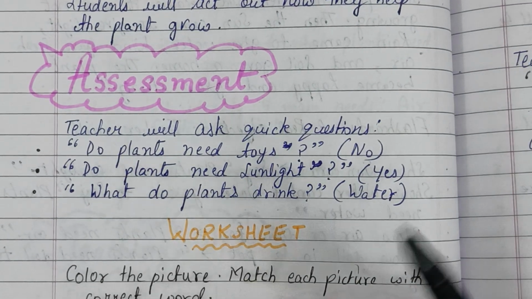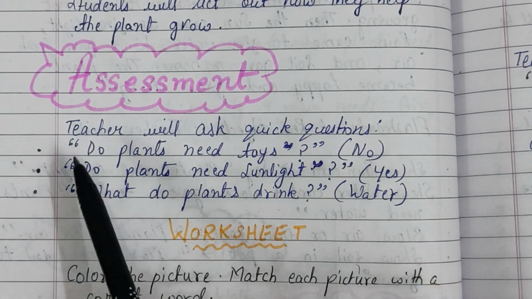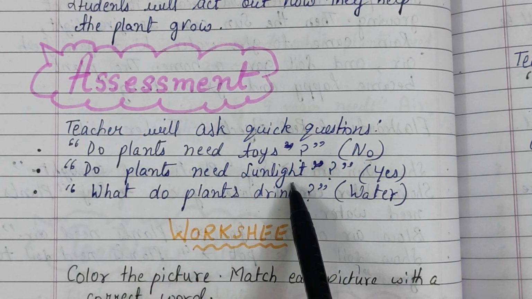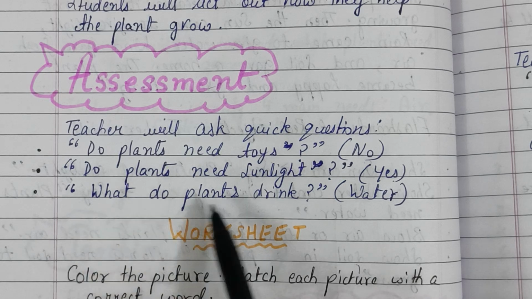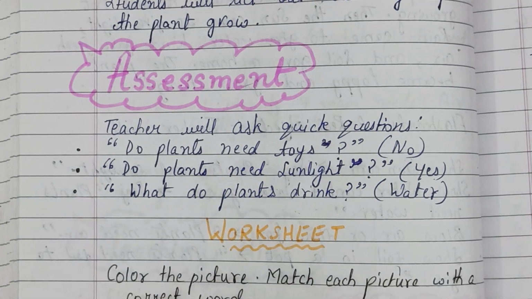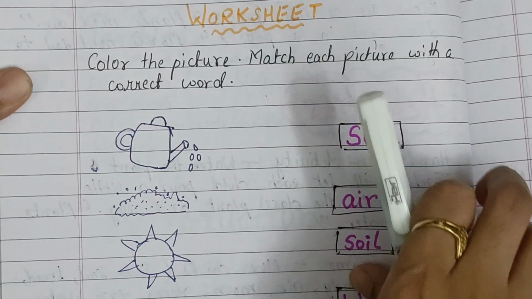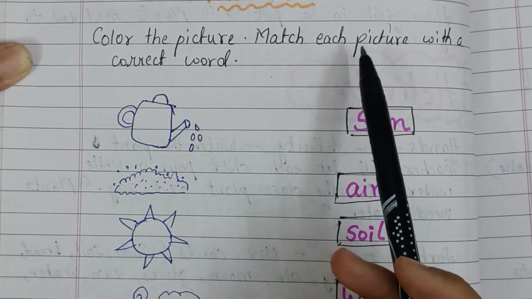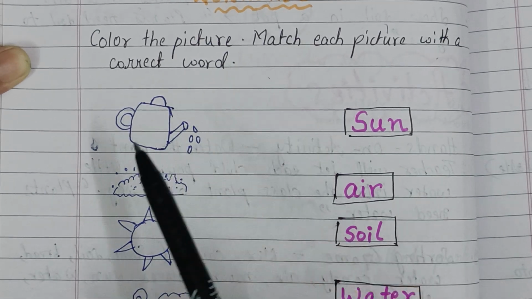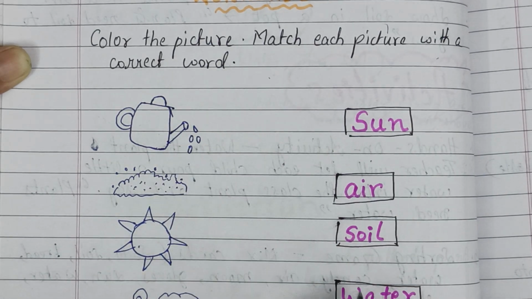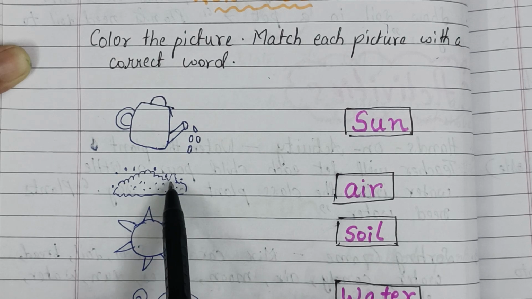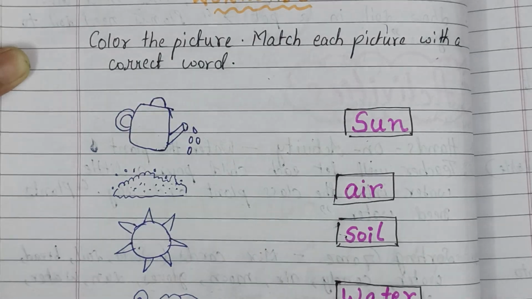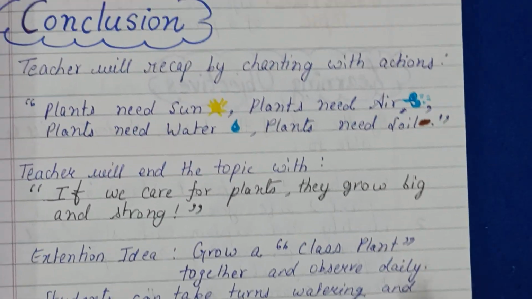Next, assessment, in which teacher can ask some quick questions like, do plants need toys? So students will say no. Do plants need sunlight? Students will say yes. What do plants drink? Water. After that, teacher can give a student worksheet, in which students will first color the picture and also match each picture with the correct word. So this is a watering can, water, so students will match water, soil for soil, sun, and then air. So this is the matching worksheet you can give to the students.